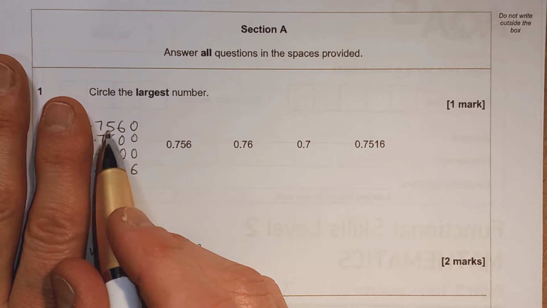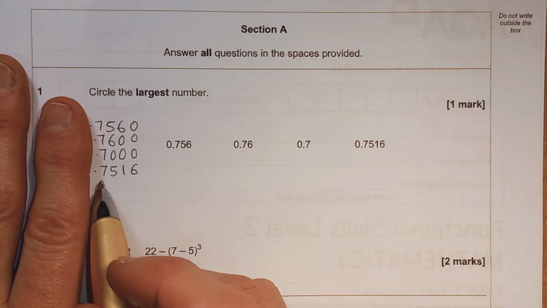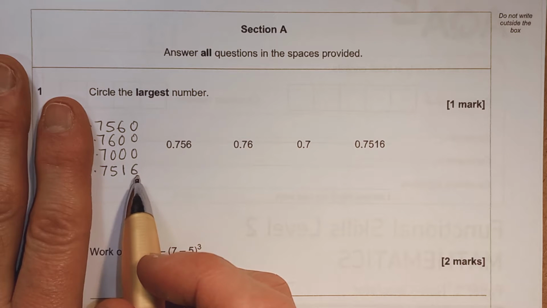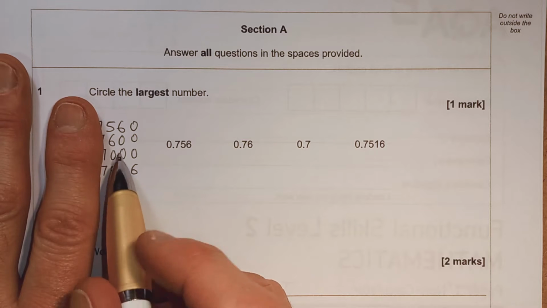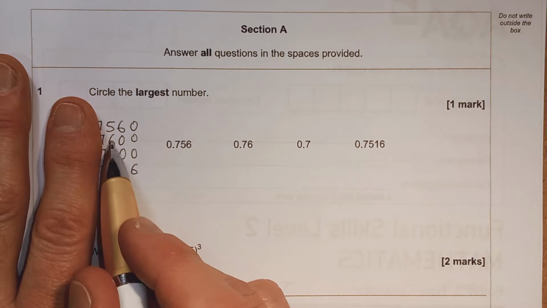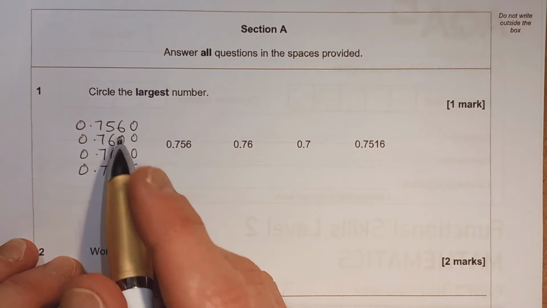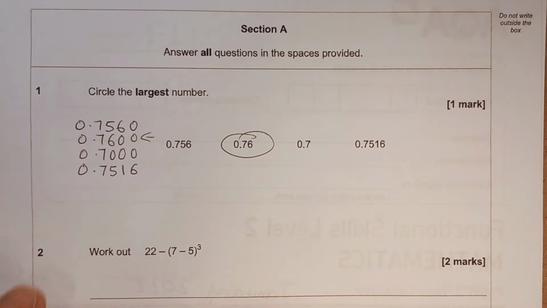So we've got 7,560, 7,600, 7,000, or 7,516. Well, the 7 is the same for all of them, so we just look at the next biggest number. 6 is bigger than 5, and it's bigger than 0 and 5, so it's going to be this one here, the second one, which is the 0.76.